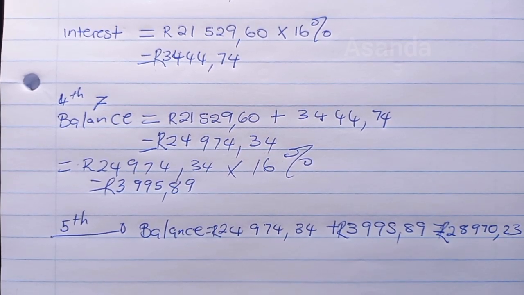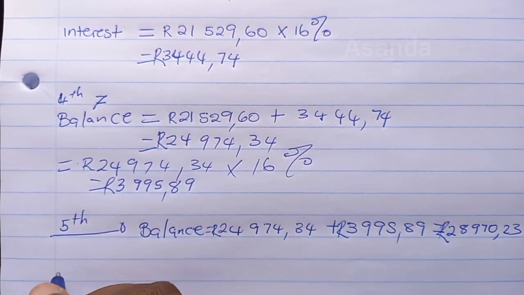Here the balance is 28,970.23 rand. And then we're going to calculate the interest.